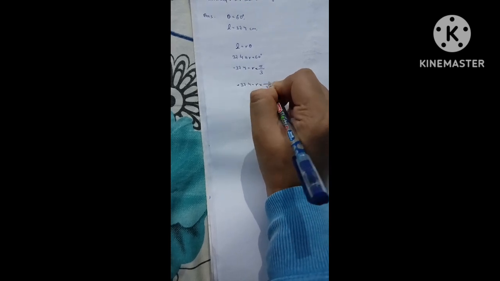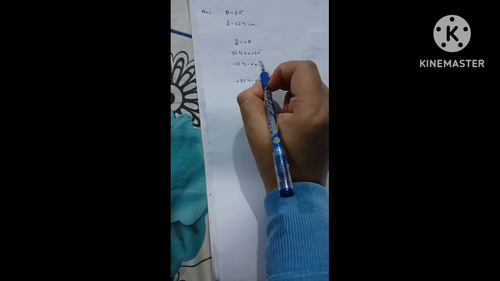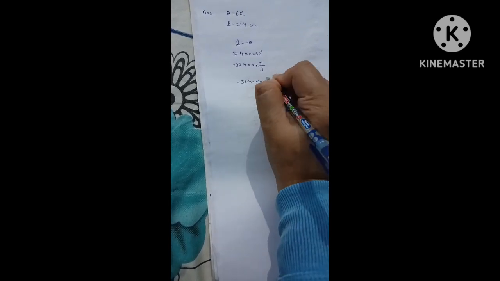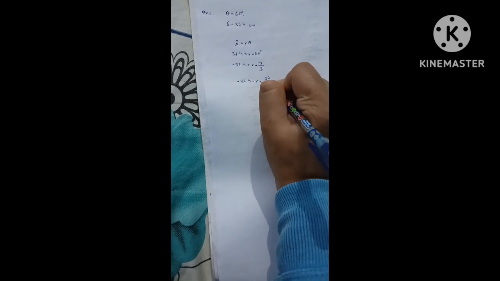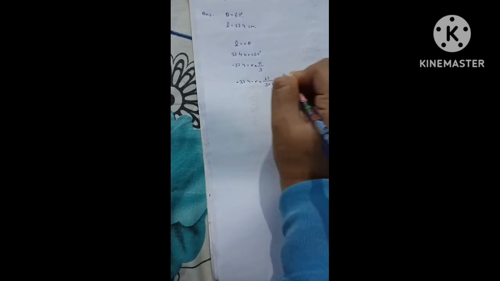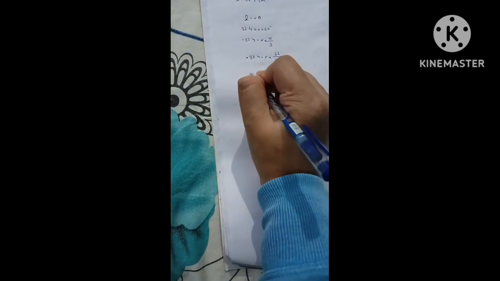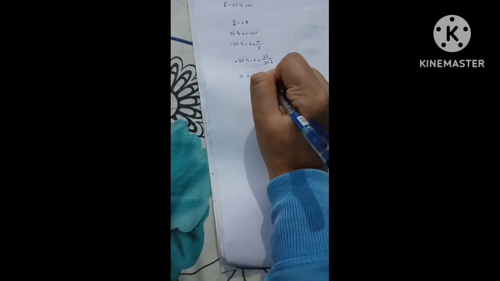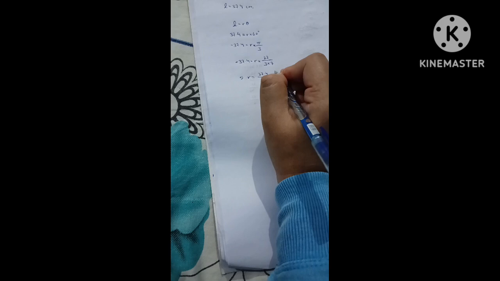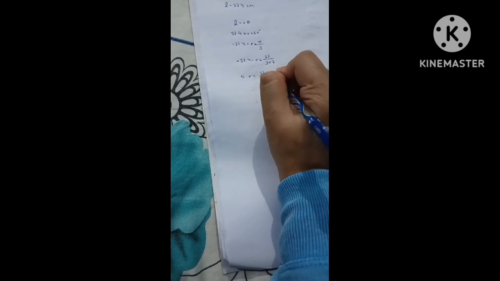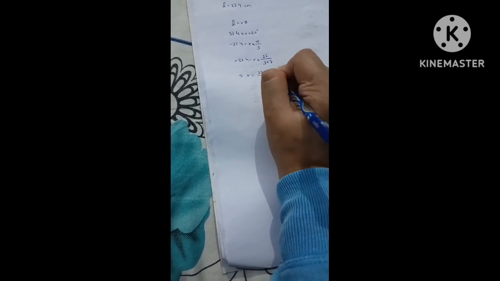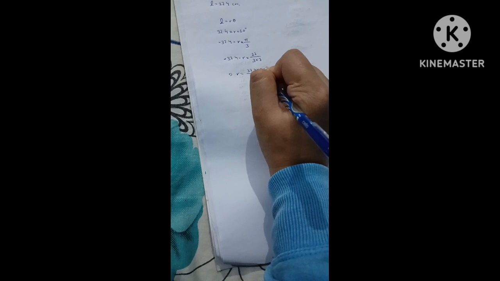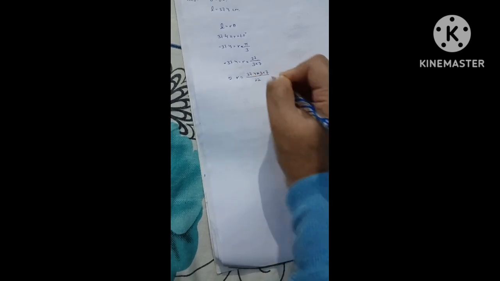Now we need to put the value of pi here, which is 22 upon 7, which means R is equal to 37.4 into 3 into 7 upon 22.